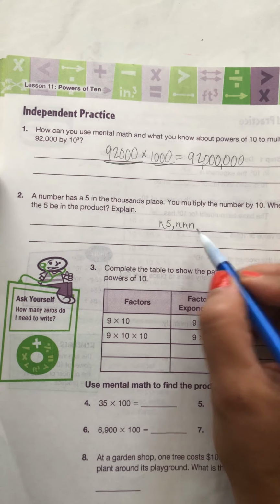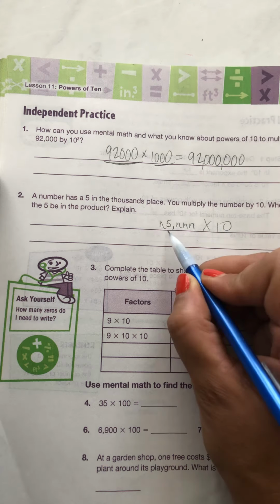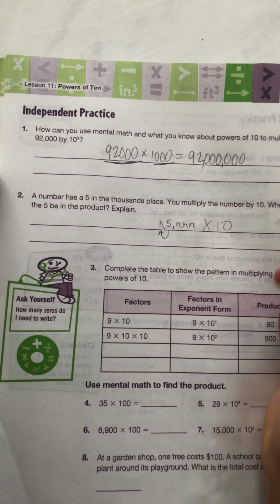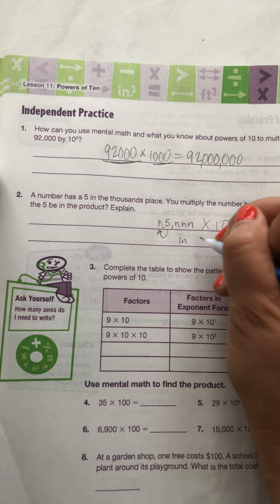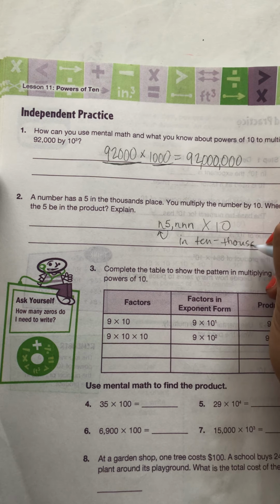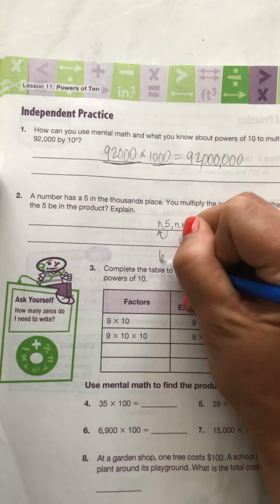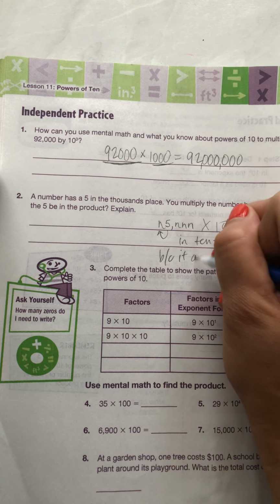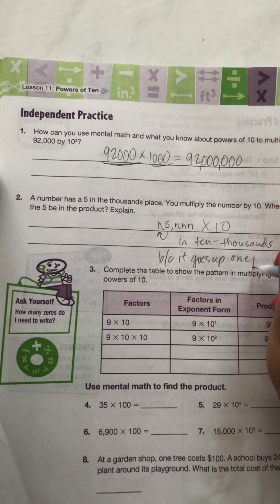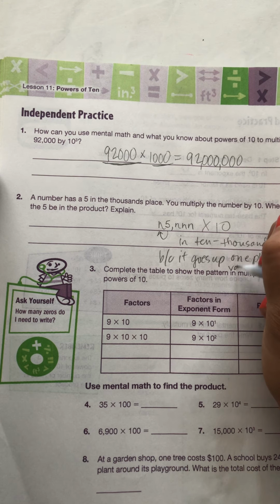So if we multiply this number times 10, that 5 is going to go up 1 place value, isn't it? So it's going to be in the 10,000s place because it goes up 1 place value.